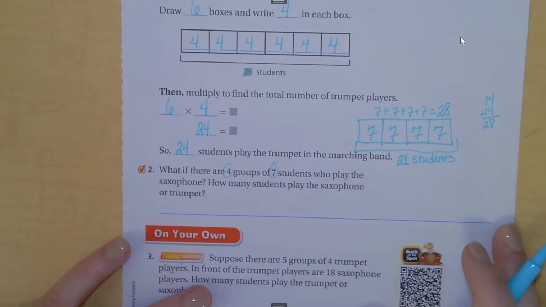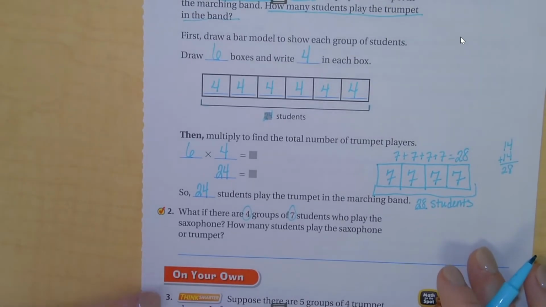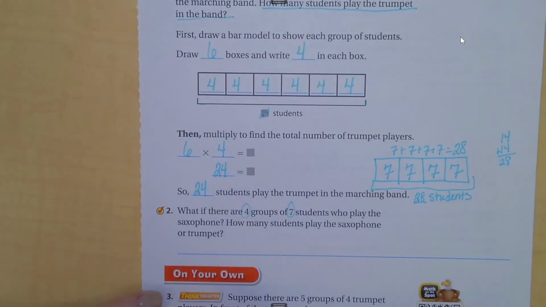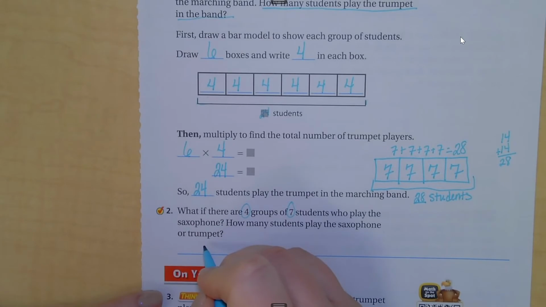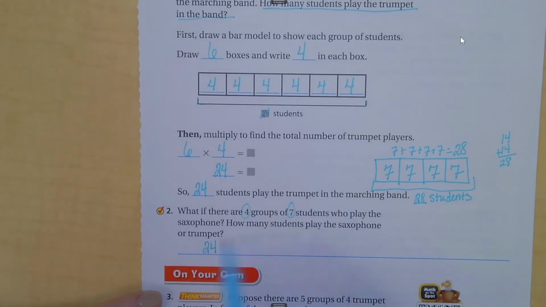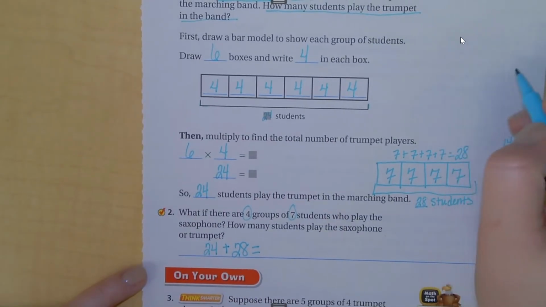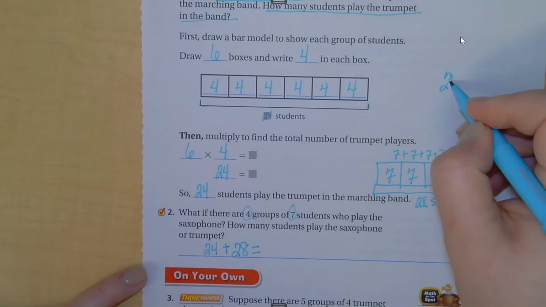Okay. So I know that 24 students play the trumpet. And it says how many students play the saxophone or trumpet. So I need to add 24 students play the trumpet plus 28 students play the saxophone. So let's go off to the side where we got some extra room and let's add them up.